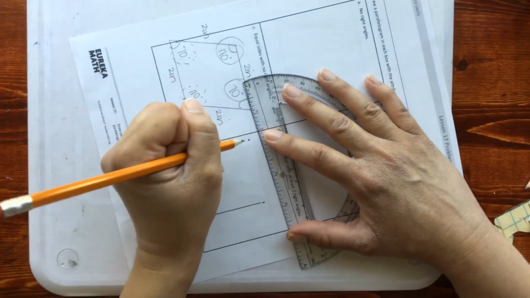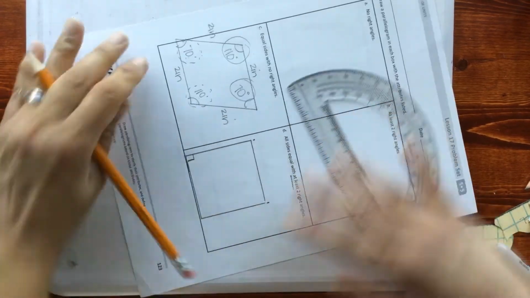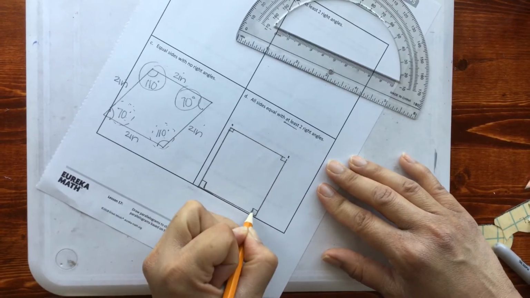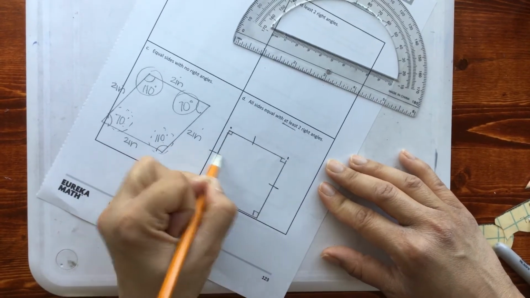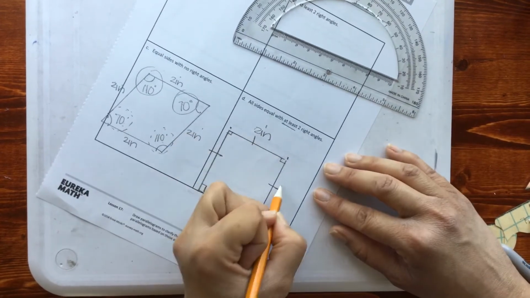Okay, and then I'm just going to finish this. All right, so now I have, that's 90 degrees, that's 90 degrees, this is 90 degrees. I have 4 equal sides that are all 2 inches.